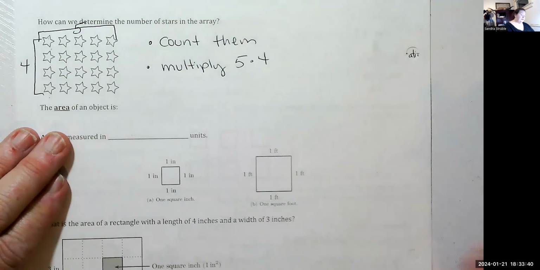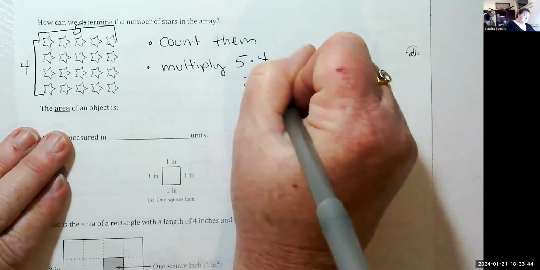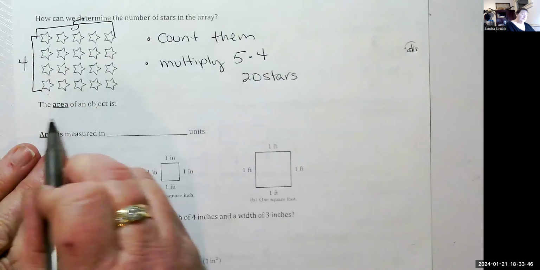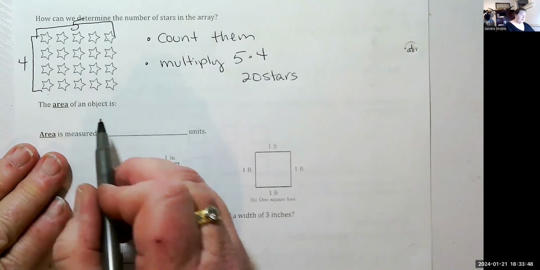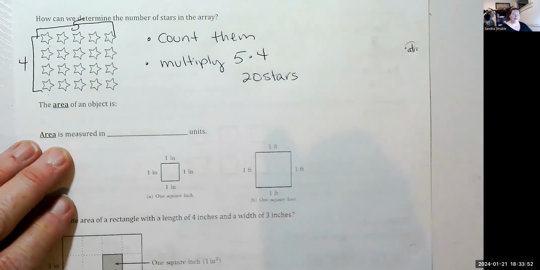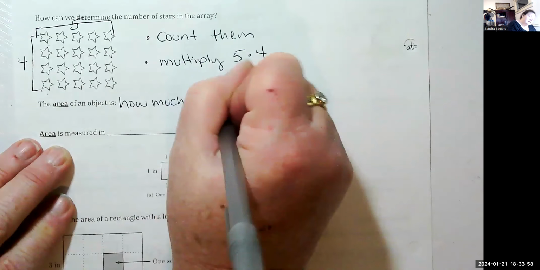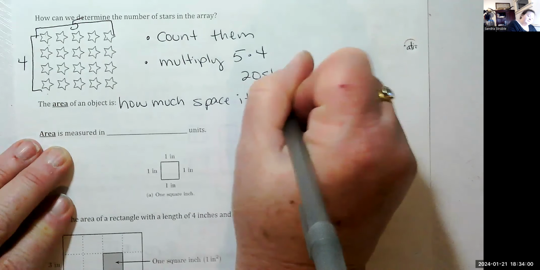So what does that give us? That gives us there are 20 stars. Okay. The area of an object, what is it? Is how much space it takes up. The area of an object is how much space it takes up.